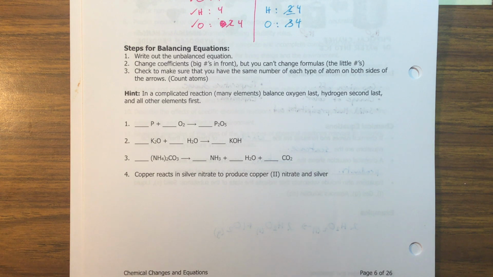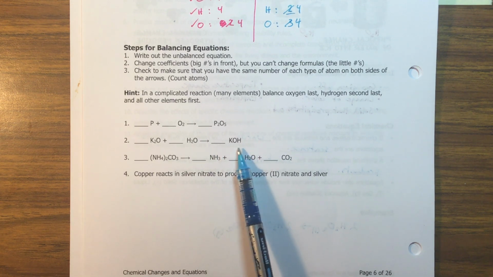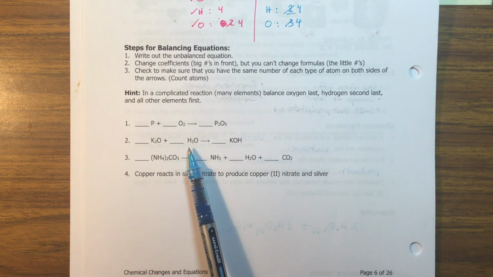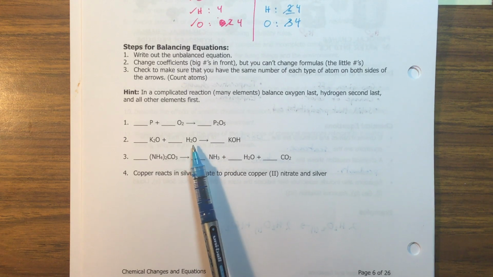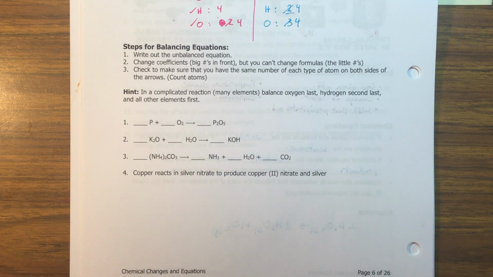We also have to remember the other rules that we learned in ionic chemical reactions. You keep the polyatomic ions together. And in reactions where there's H2Os and OHs, we often rewrite H2O as HOH, and then we balance the OHs.